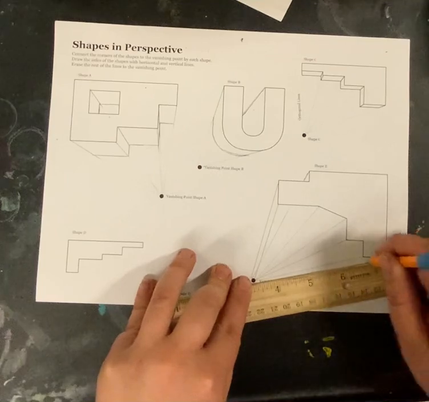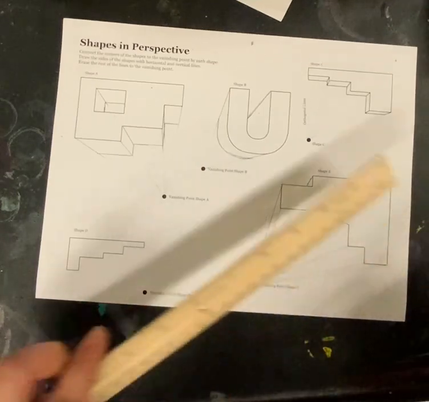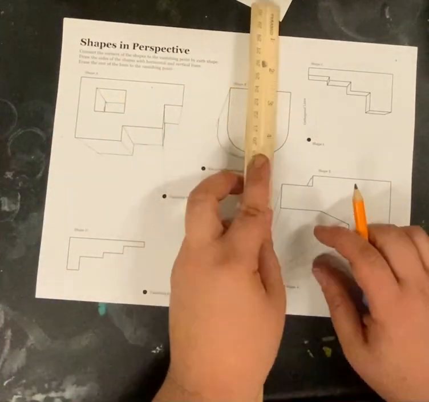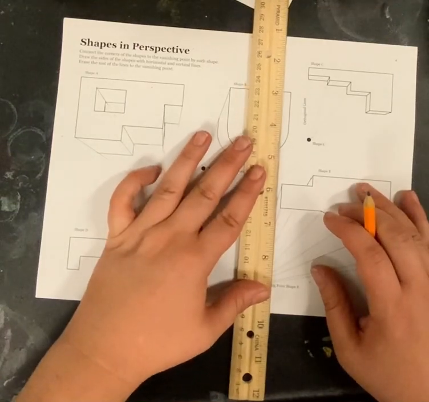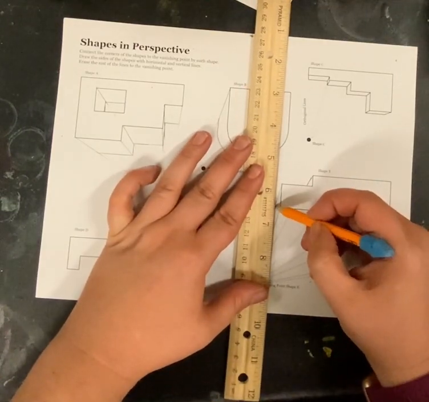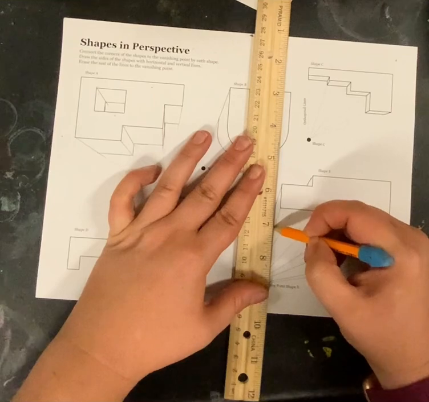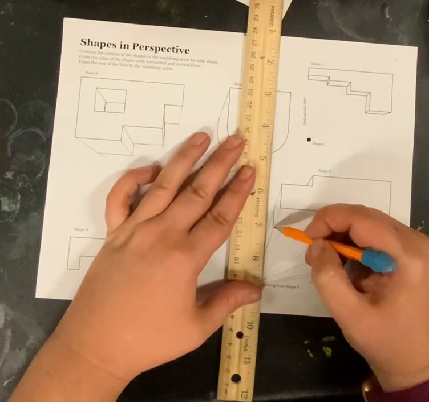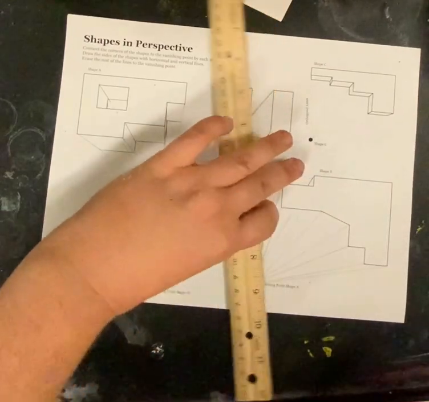So does this one. Okay, now I'm going to take my ruler, and if this first line is vertical, I'm going to end that section vertically, but I'm going to stop at the orthogonal. Then I'm going to line up the next section.